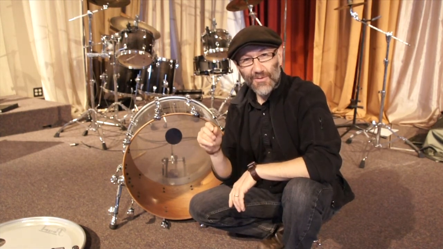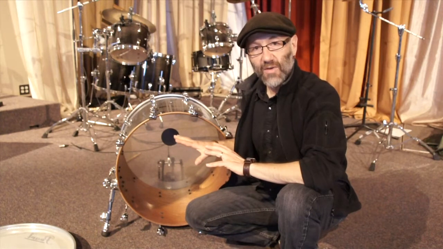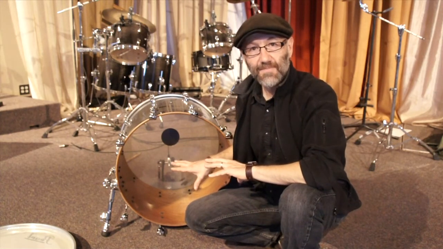So if the sound that you're getting here is not the best it can be, then you're not getting the best that you can get out in the front of house either. And no amount of EQ or compression or gating or reverb is going to solve the problems that you get from a garbage sound from the source.